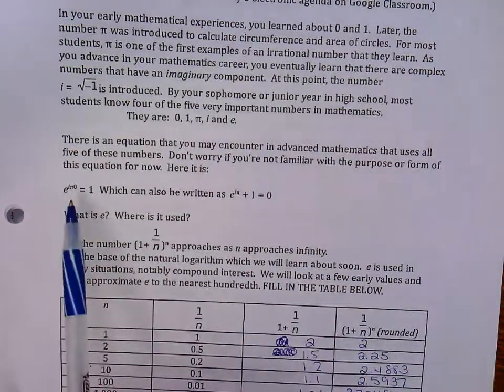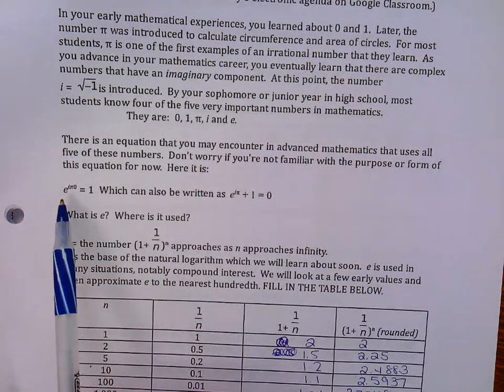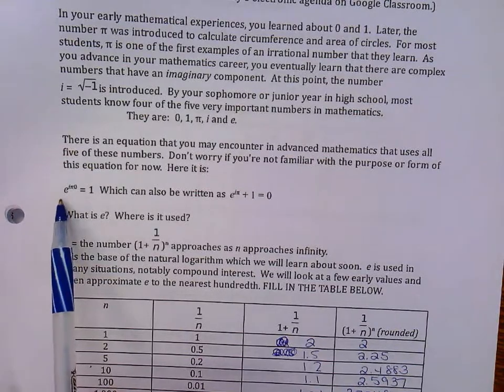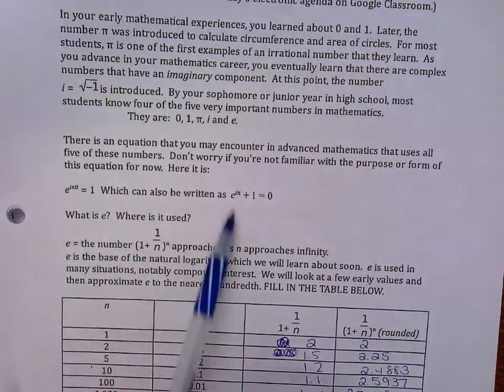You don't ever need it. It's just showing you that someone proved that there was this cool formula in mathematics.